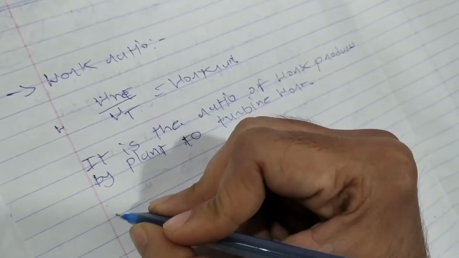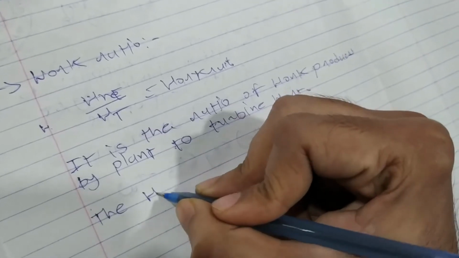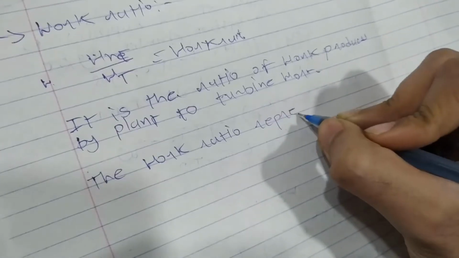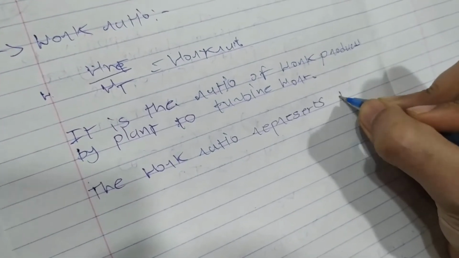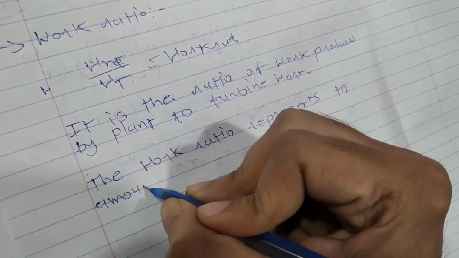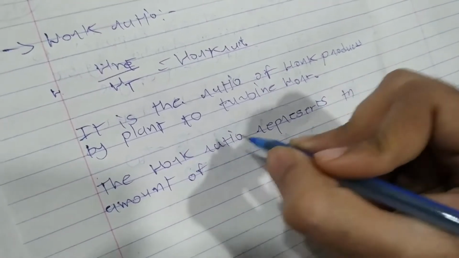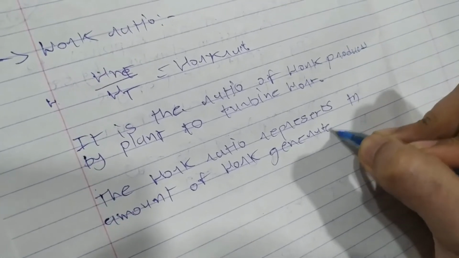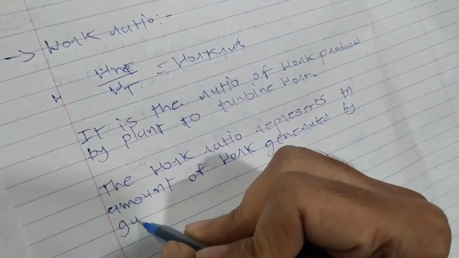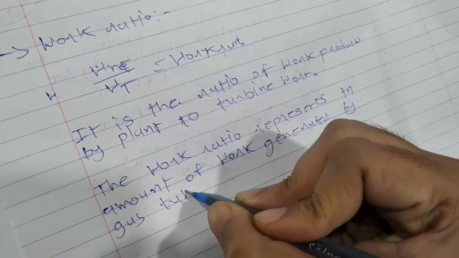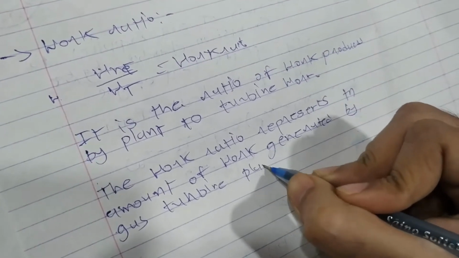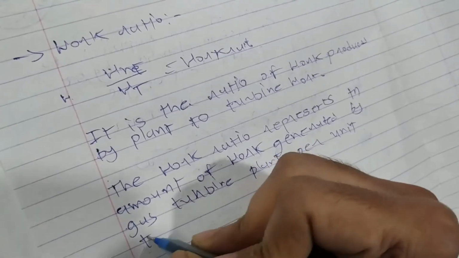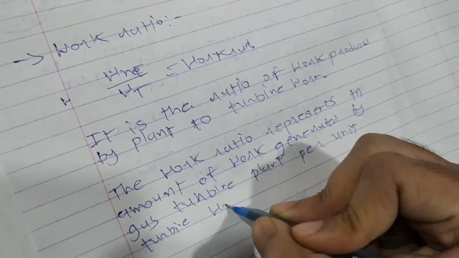And there is one point which I want to tell you. The work ratio represents the amount of work generated by gas turbine plant per unit turbine work output.